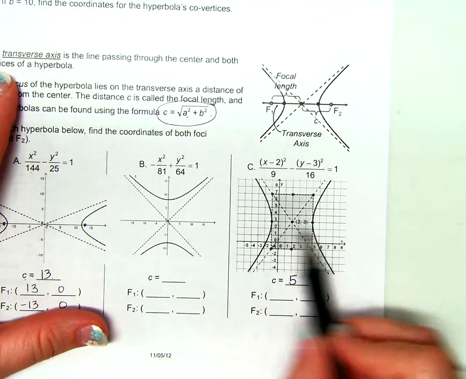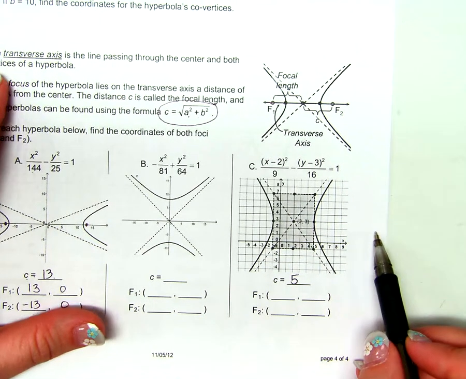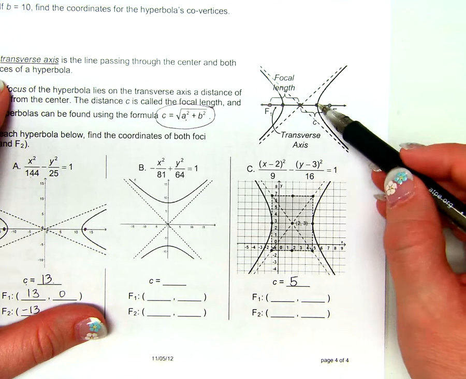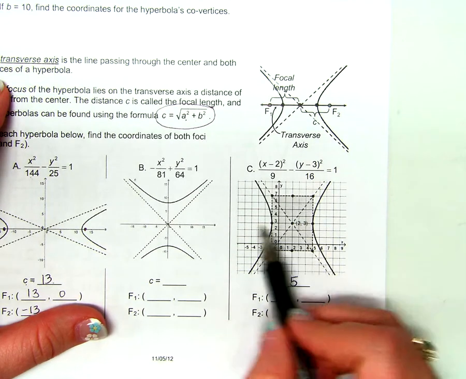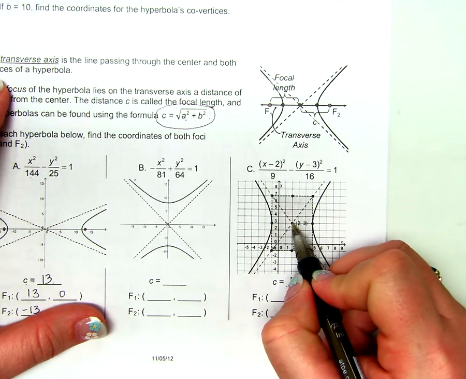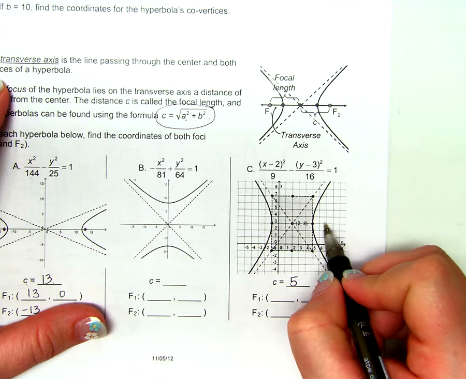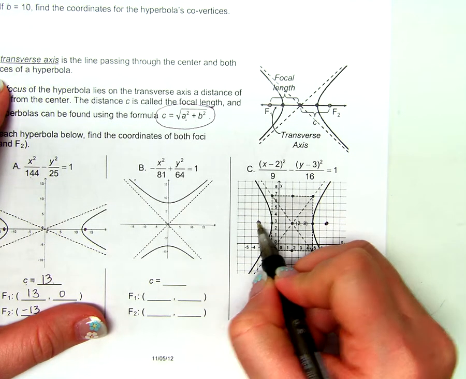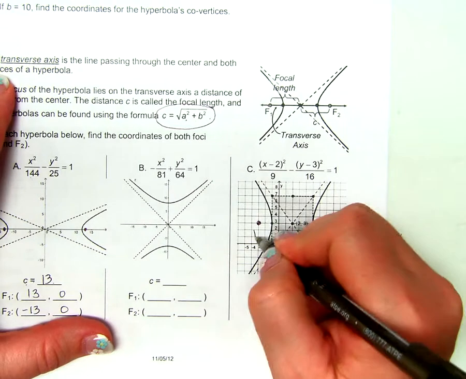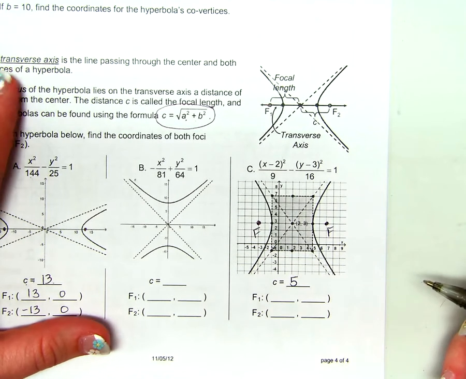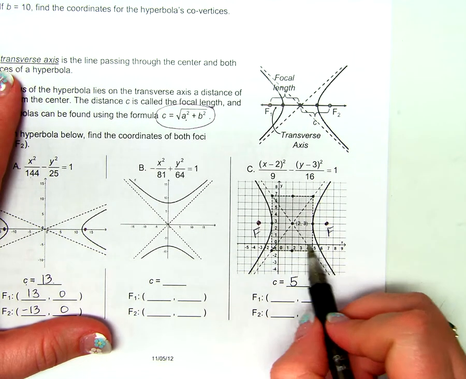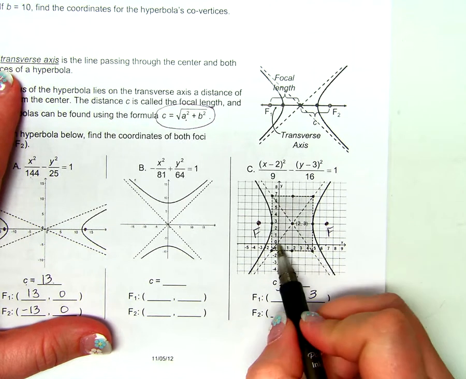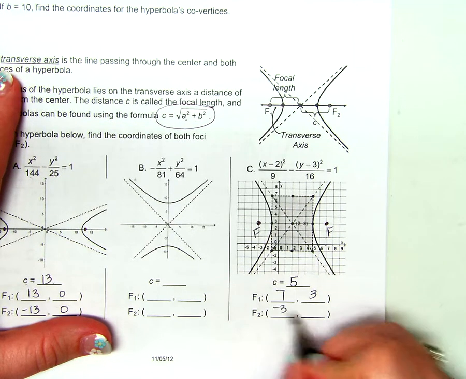So along this axis, the horizontal axis, because that's my transverse axis in this case, remember transverse axis goes through the center and the vertices. So in this case it's here. I need to go from the center 1, 2, 3, 4, 5. 1, 2, 3, 4, 5. That's a focus. That's a focus. So this particular focus is at 7, 3. And this one is at -3, 3.